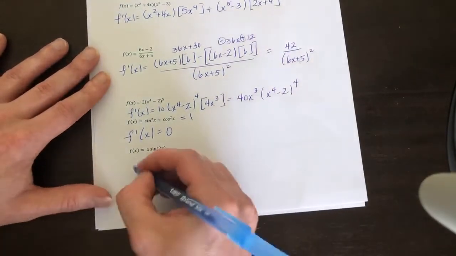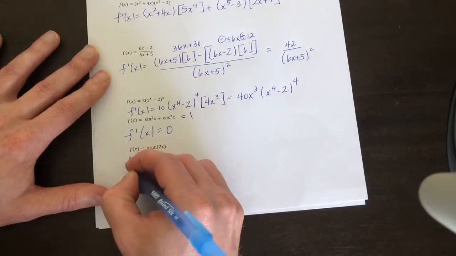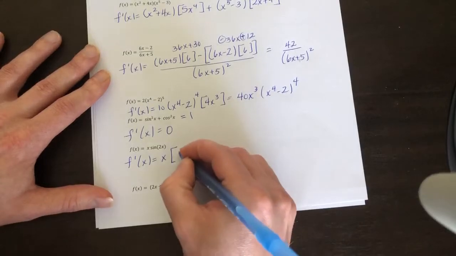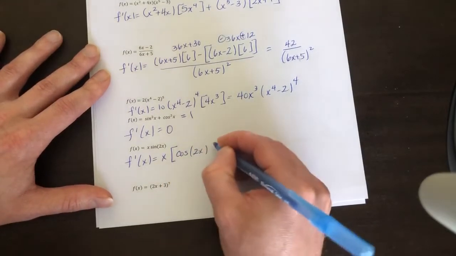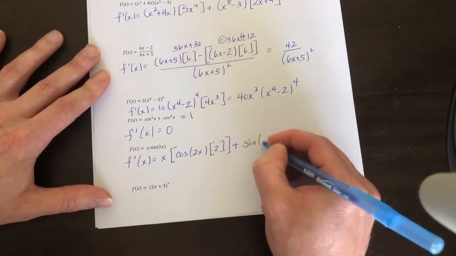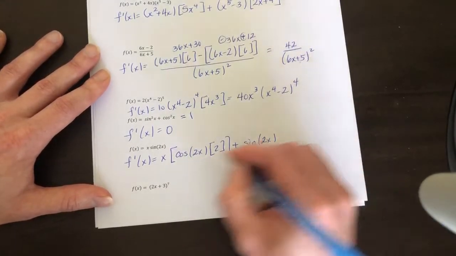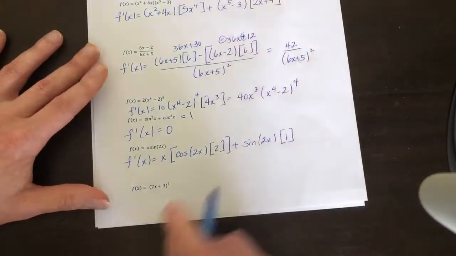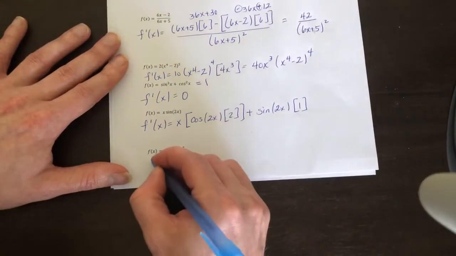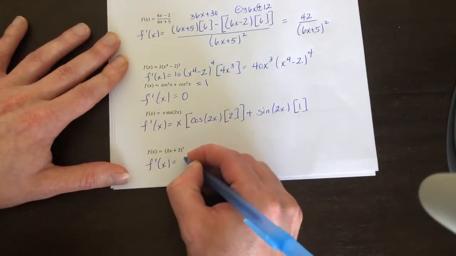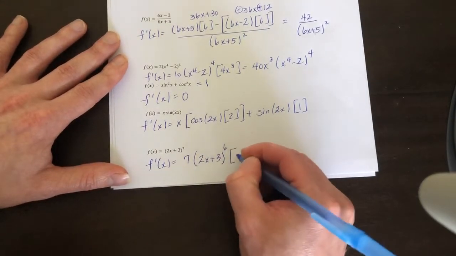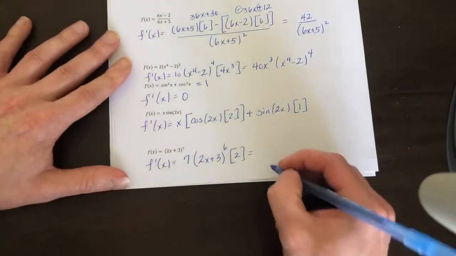Okay, next question. We're going to have a product rule. So we're going to write the first term. Derivative of sine is cosine. Plus, we write the second term. Derivative of the first term is just 1. And we're going to leave our answer like that. Next question. F prime of x, we're going to bring the 7 in front. Reduce it by 1. And take the derivative of the inside.